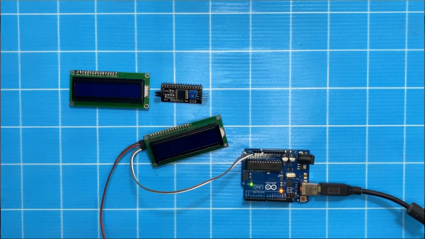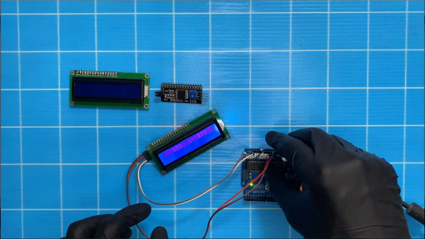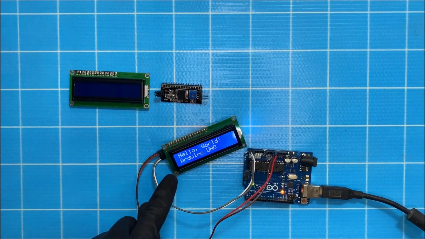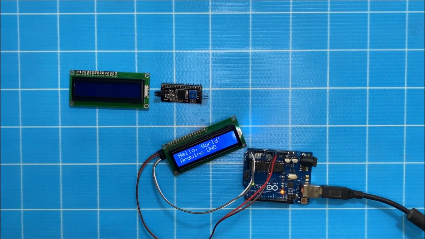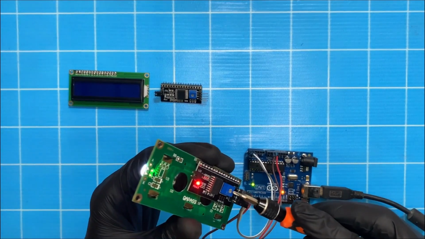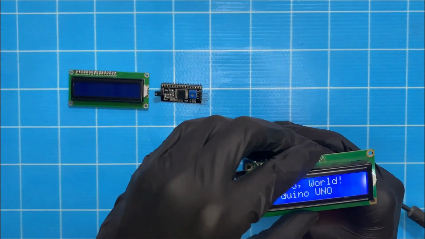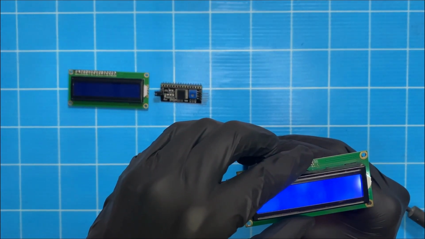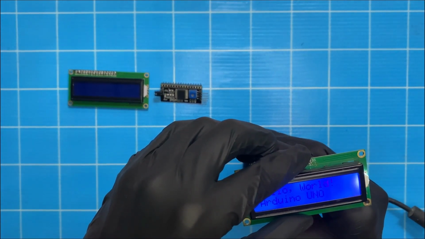Now let us check the LCD display. Here you can see that Hello World is displayed on the first line and Arduino Uno is displayed on the second line. Now let us test the potentiometer as well. If I rotate the potentiometer towards one side, the text becomes lighter. If I rotate it towards the other side, the text becomes darker.